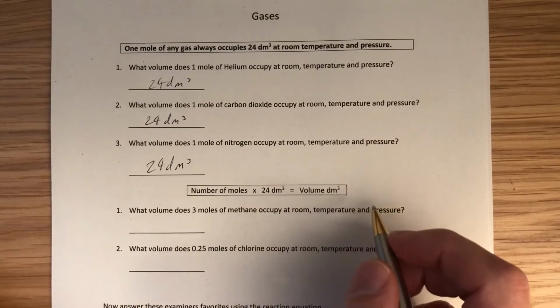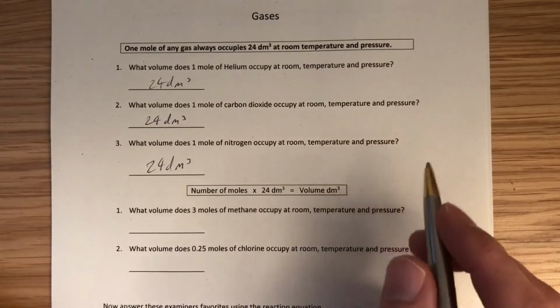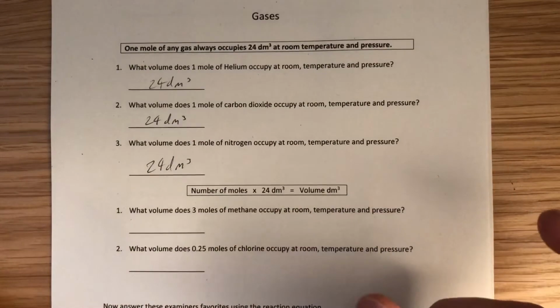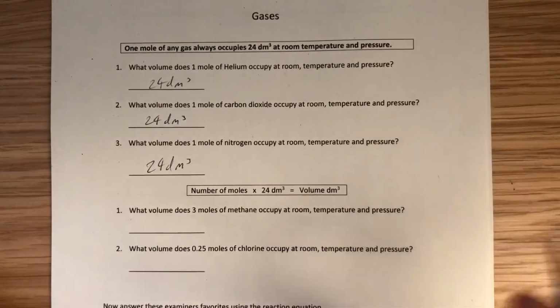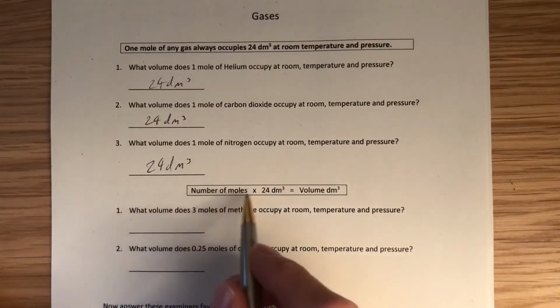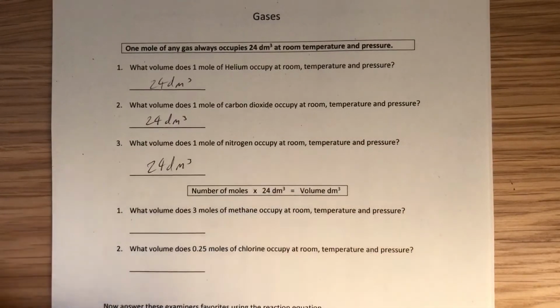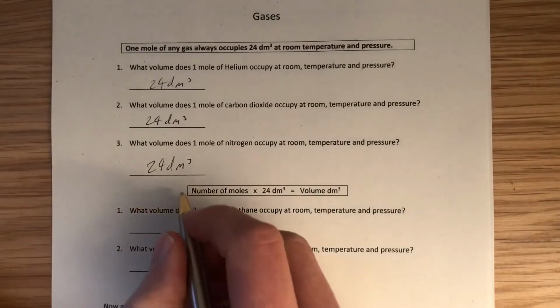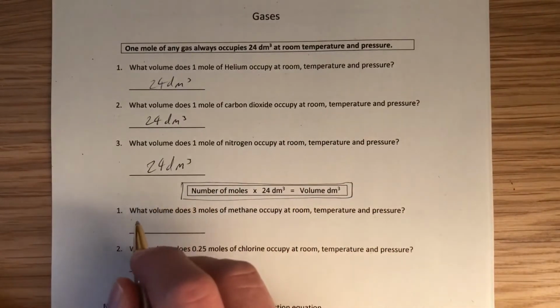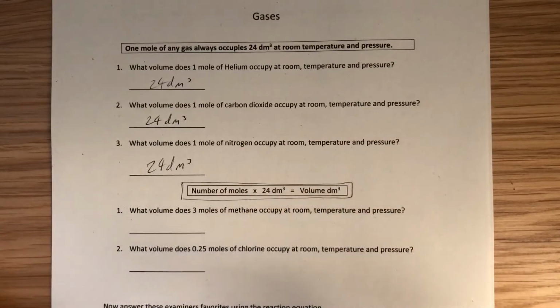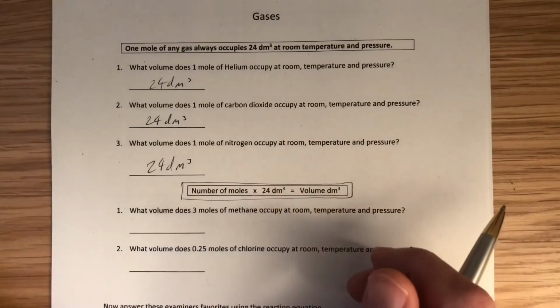Okay. Right, so we now have our mole formula for gases. If you remember, for solids it was moles equals mass divided by formula mass. For concentration it was volume divided by 1,000 multiplied by concentration equals number of moles. Now for gases we've got this one: number of moles multiplied by 24 equals the volume. And you have to learn this. That's not given for you in an exam. You have to learn all those three: the solids, the solutions, and now the gases equation.